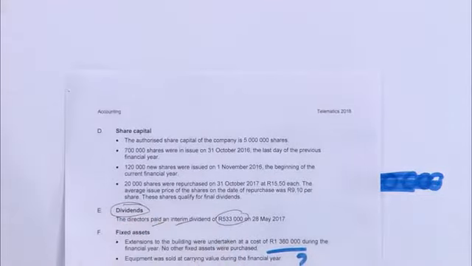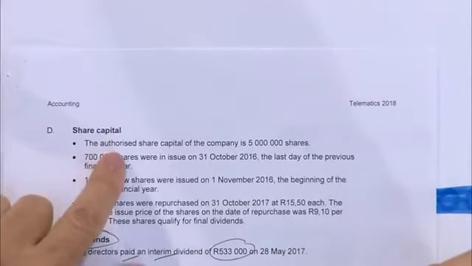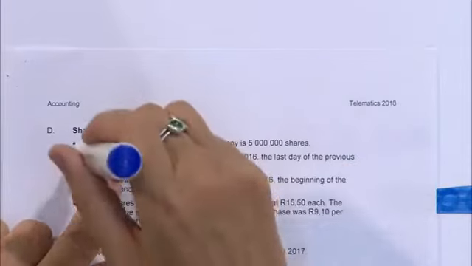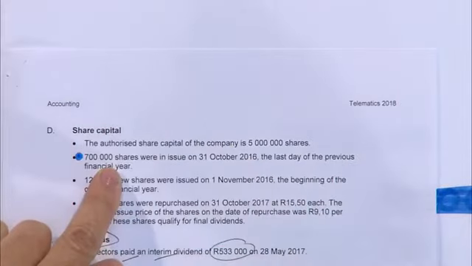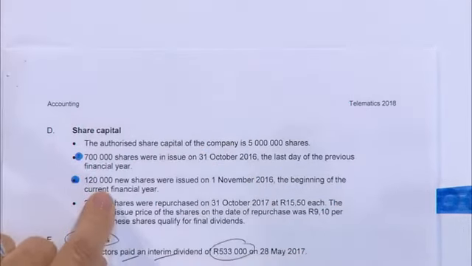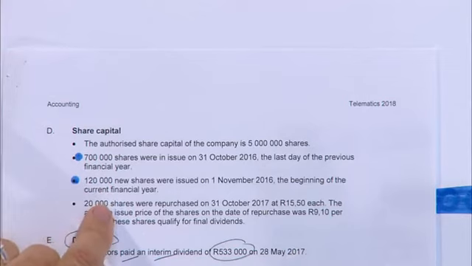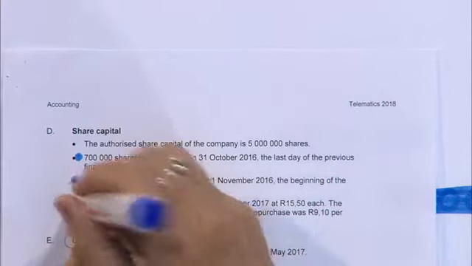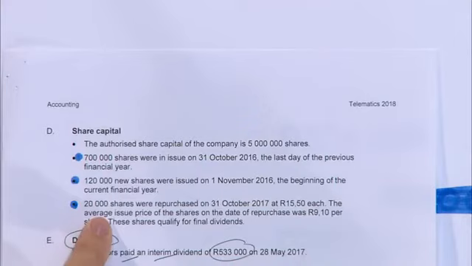Now look at all this important information. I'm not looking for authorized. I'm looking for 700,000 at the start. So circle that. I'm looking for 120,000 new shares issued, and I'm looking for 20,000 repurchased. Very important information. Let's go write that in.